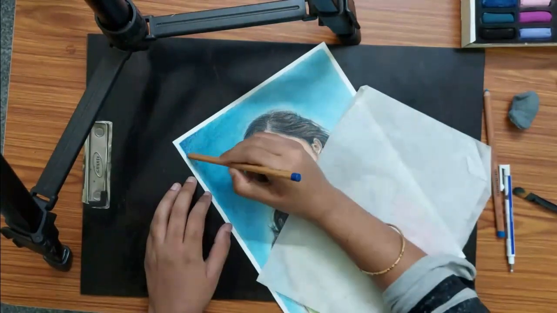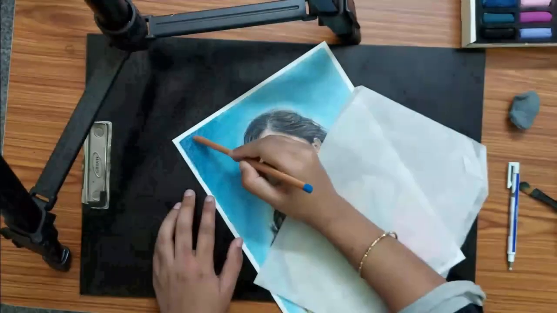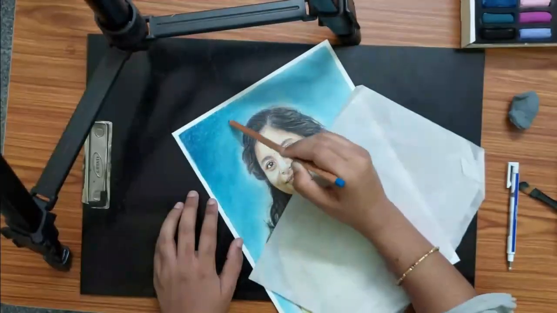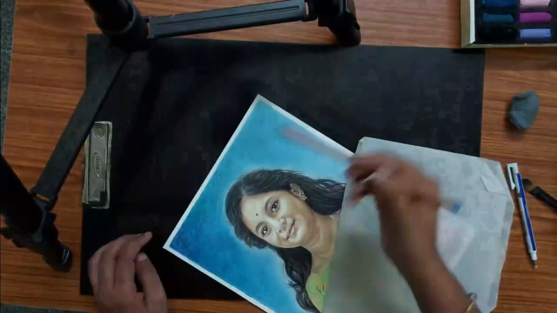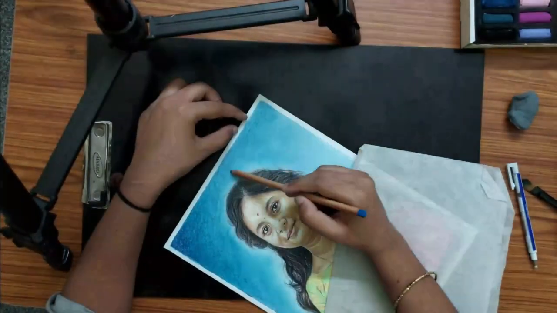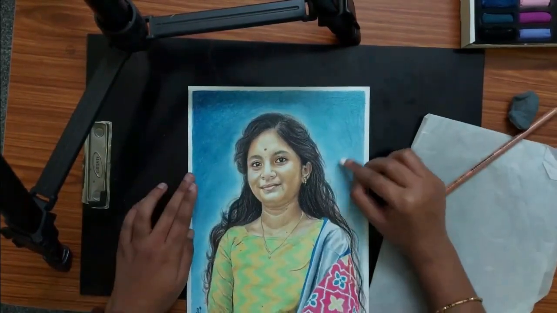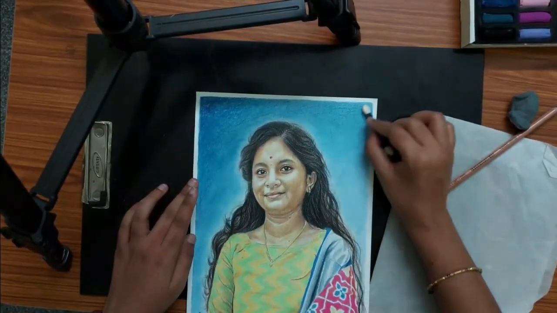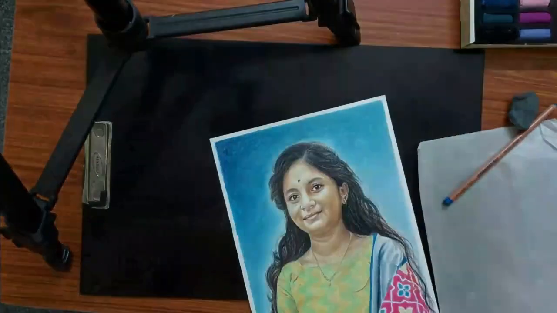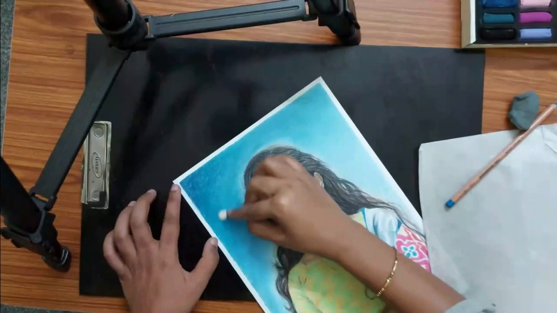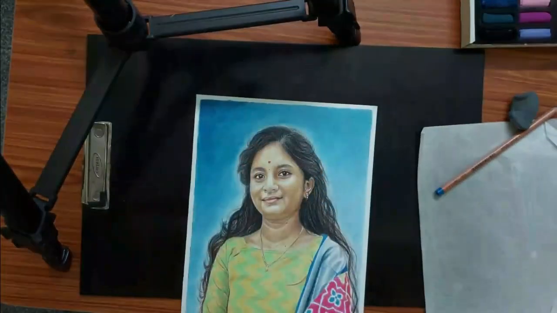See, this is not yet finished. I am adding darker colors in the corners so that it will give that vintage look to the portrait. It also highlights the face area. Whenever you are drawing a background, keep in mind that the background should enhance your portrait.